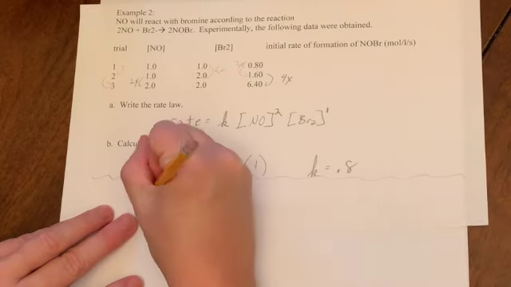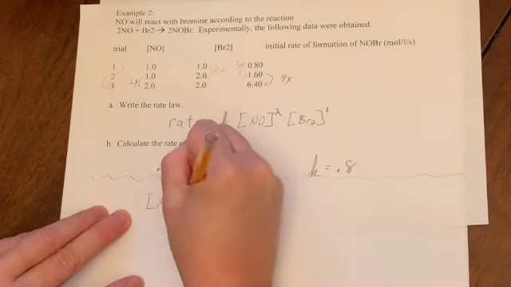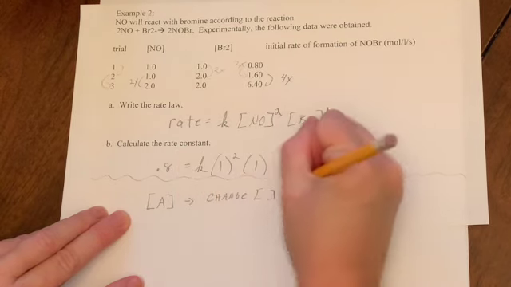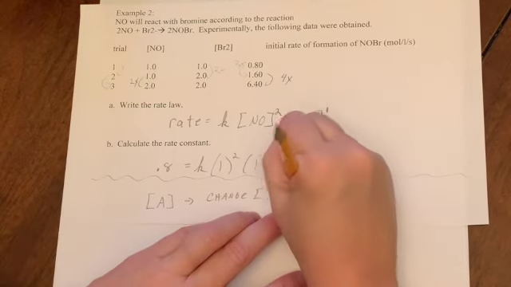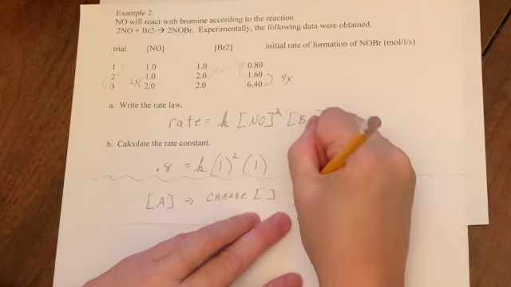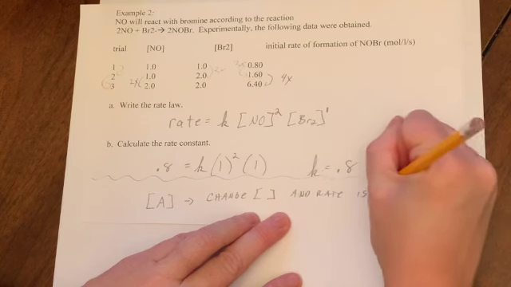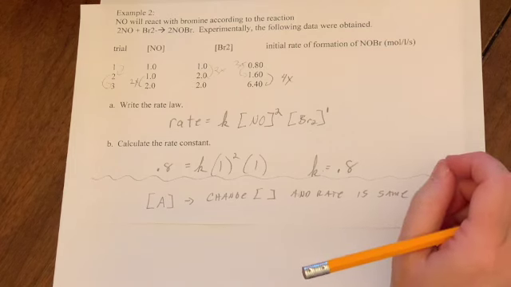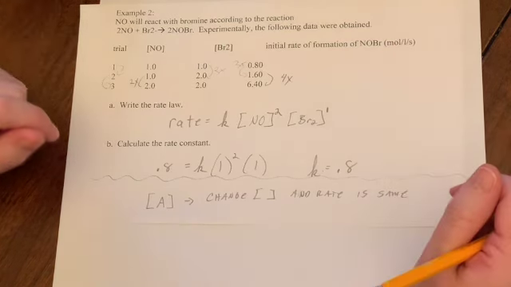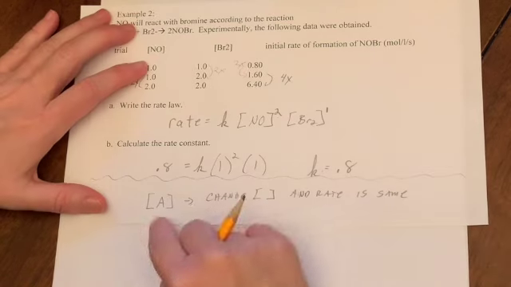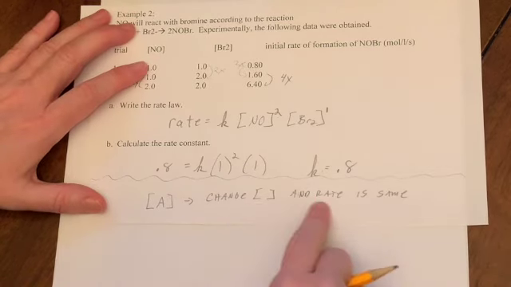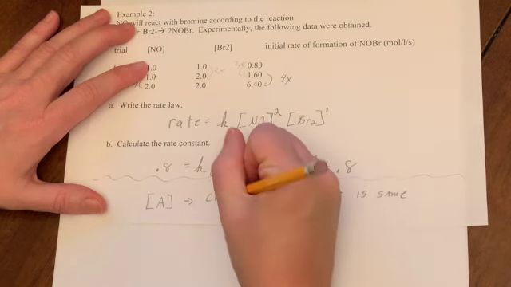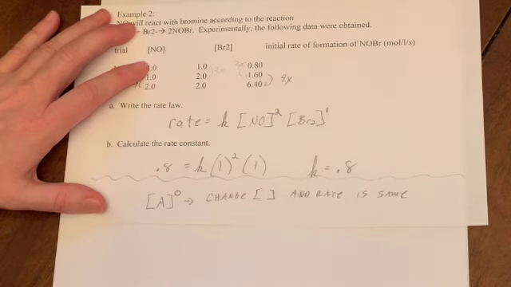So let's say concentration of A, if you change that concentration and the rate stays the same, all right, that means that that particular reactant, okay, was not part of your slow step, and it will get an exponent of 0. So if you change the concentration and the rate is the same, okay, you're going to give that an exponent of 0.